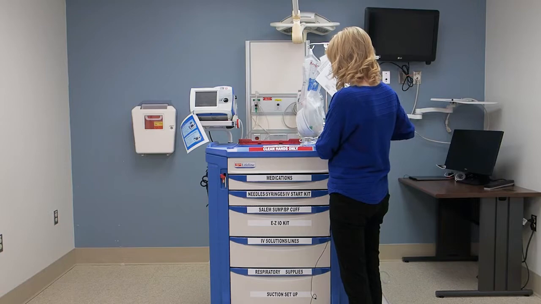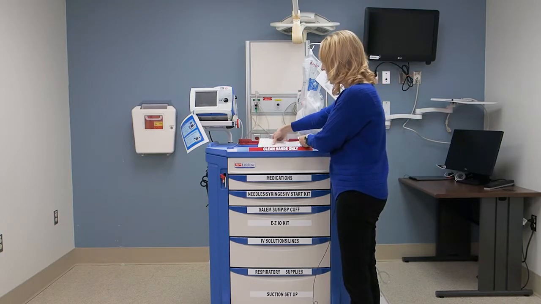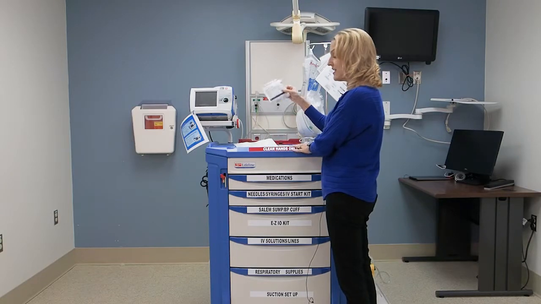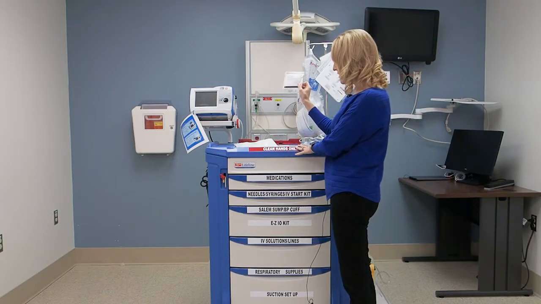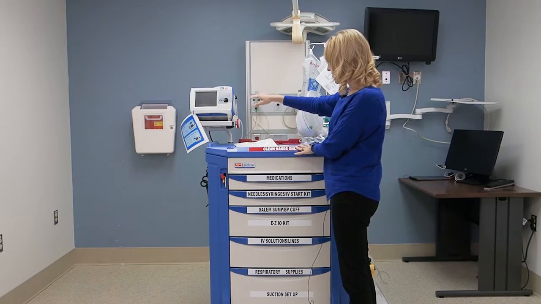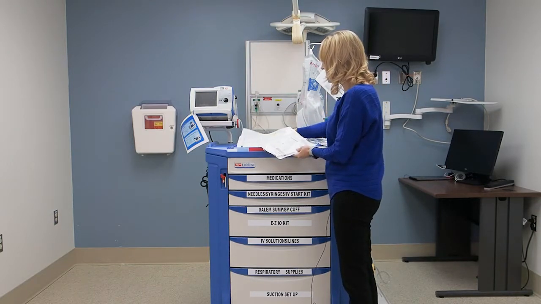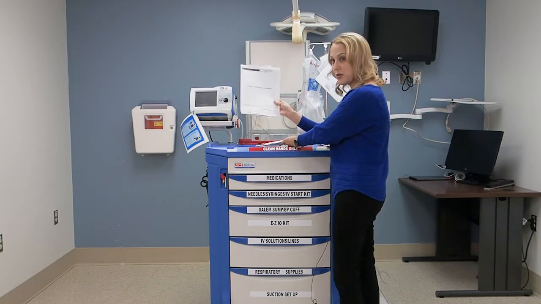Inside this top bin, we have several things. You're going to find an extra set of defibrillator pads for use. You're going to find some electrodes if you need to use the monitor function. And then also, one of the other important things that you may find is the CPR record form.